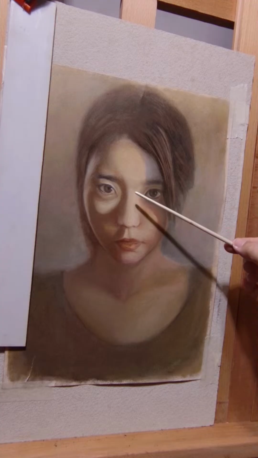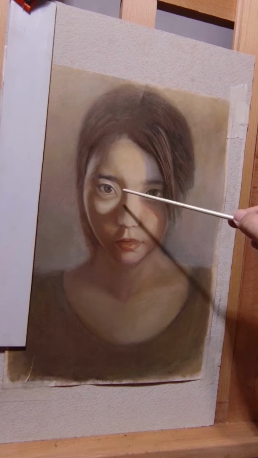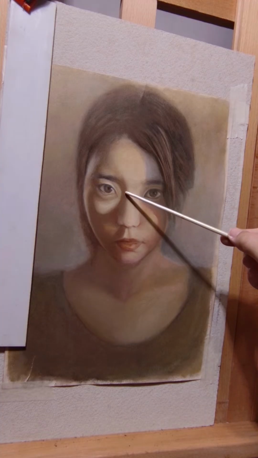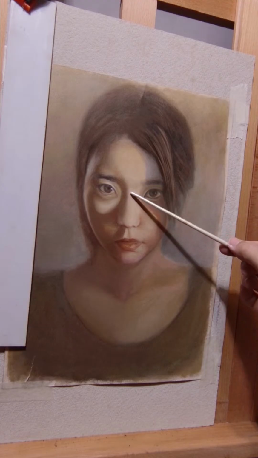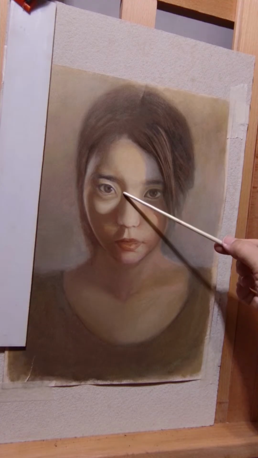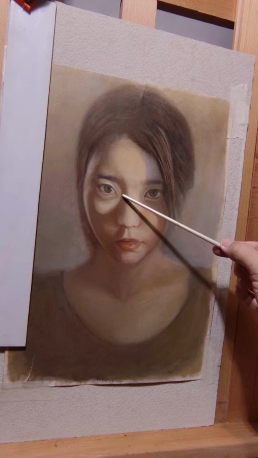If I want to turn this form, I'll just add a little bit of darkness, which has burnt umber and black in it, but not too much black because there's reflected light coming through here.